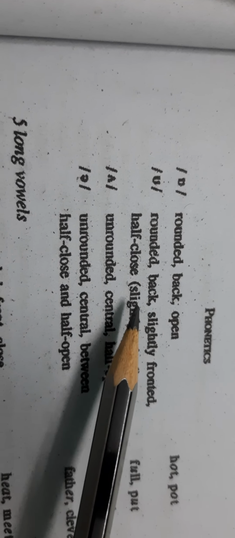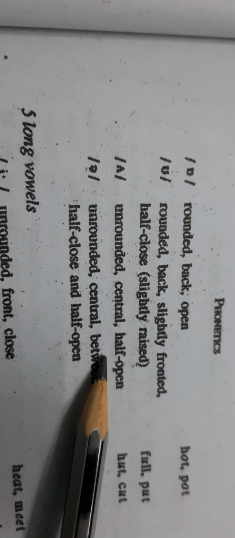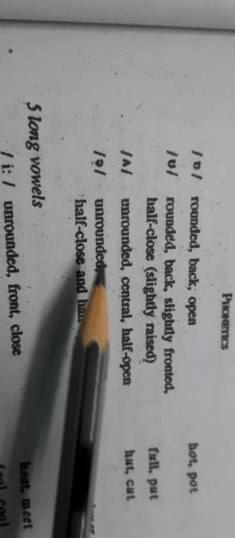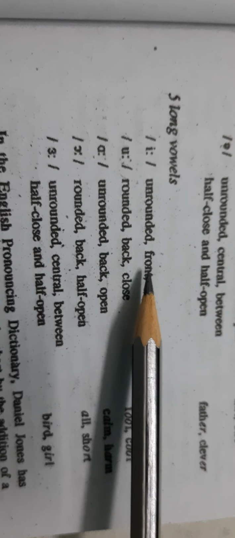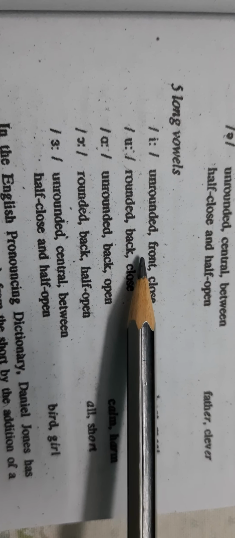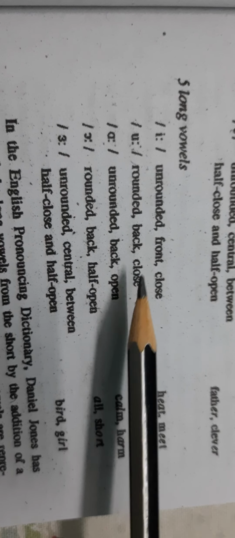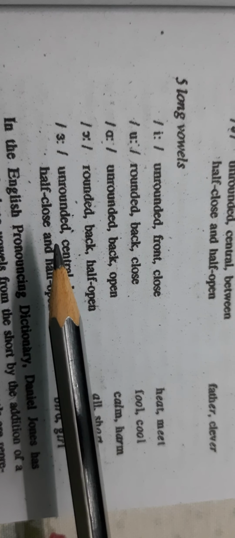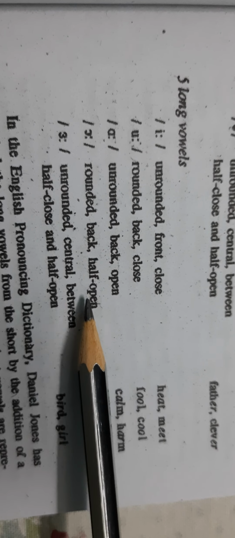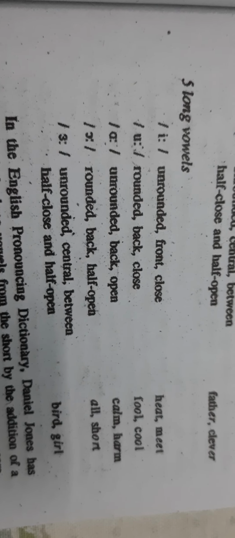Rounded, back, half close. Unrounded, central, half open. Unrounded, central, between half close and half open. And talking about the 5 long vowels, how they are labeled, they have given here: unrounded, front, close. Rounded, back, close. Unrounded, back, open. Rounded, back, half open. And then unrounded, central, between half close and half open.